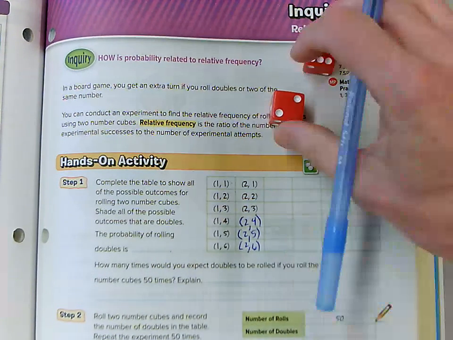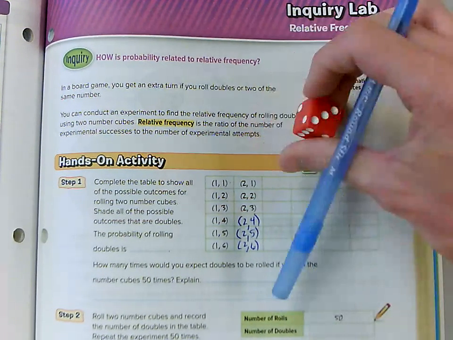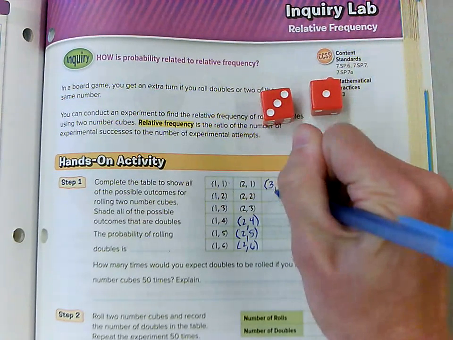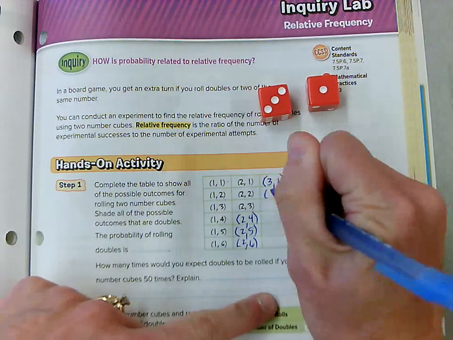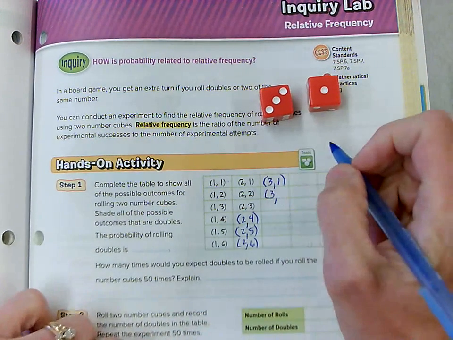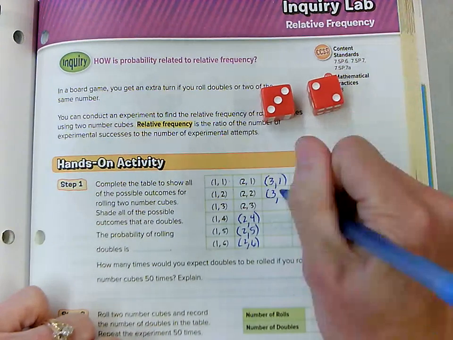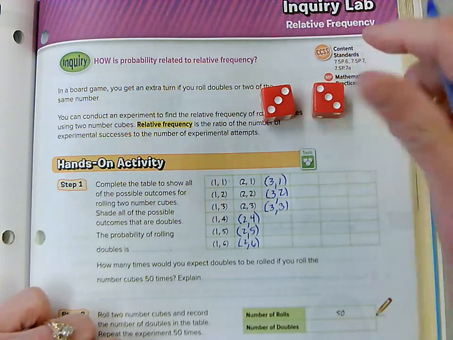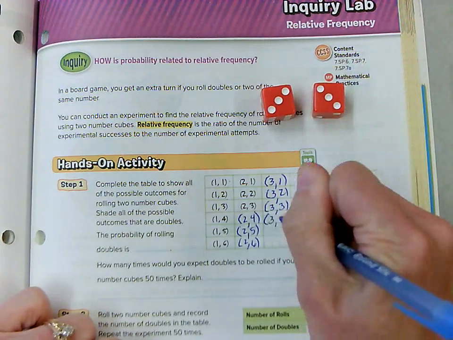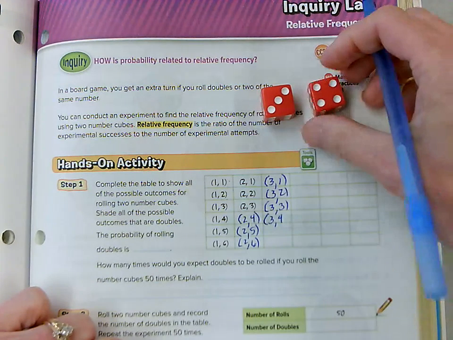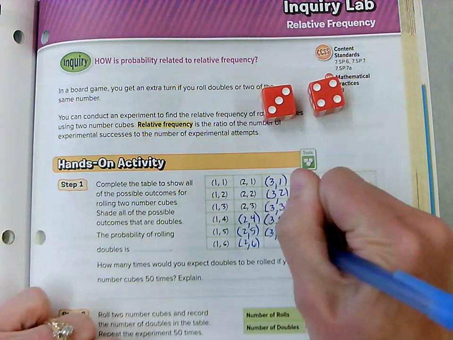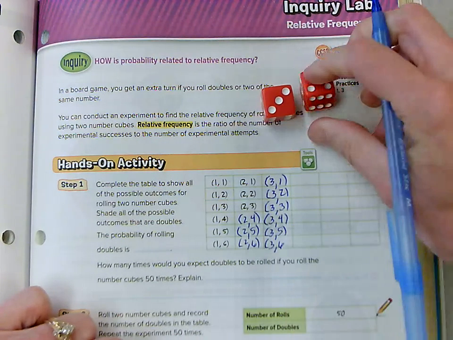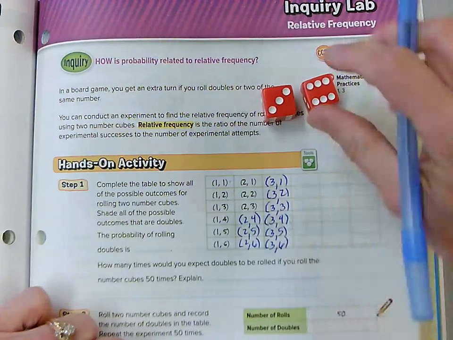The next column, you're looking at now taking that first number cube, and it's possible that that could start with a 3 and then a 1. And if you're working ahead of me, that's fine, because you're understanding what's happening here with the possible outcomes on these number cubes. You could get a 3 and a 2. You could get another set of doubles here at 3 and 3. 3 and 4. 3 and 5. And then 3 and 6. Okay, just like that.